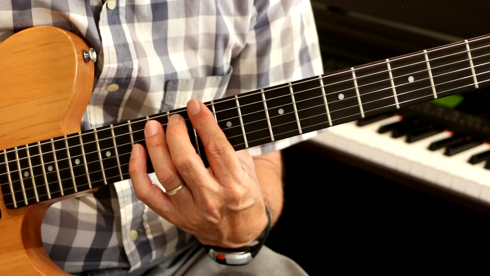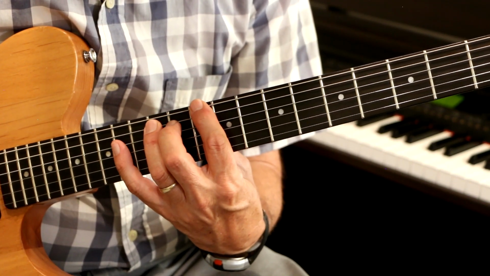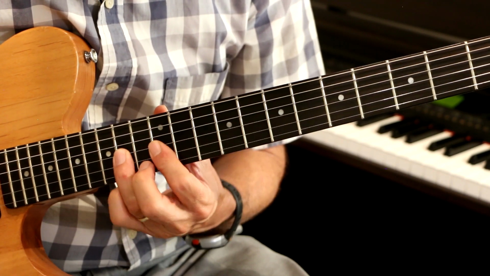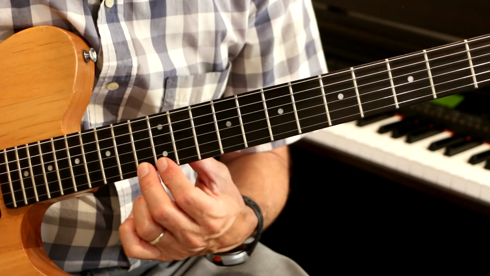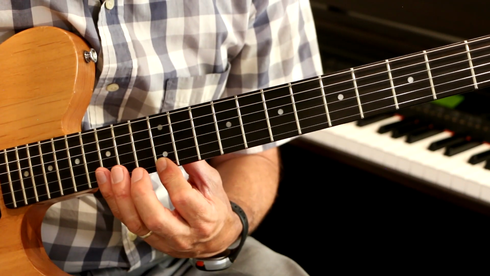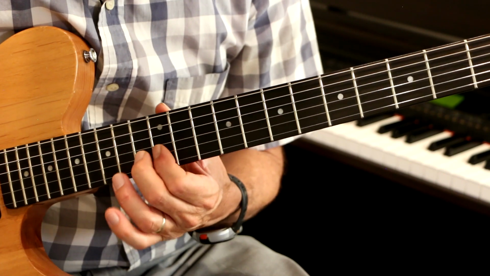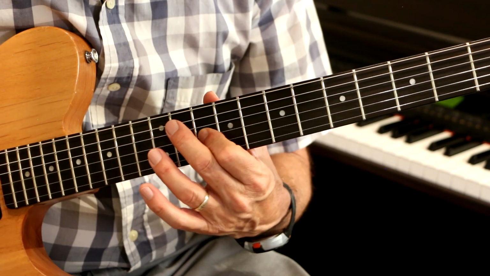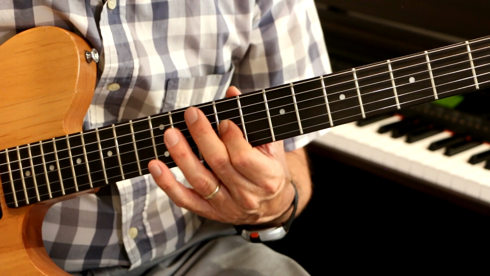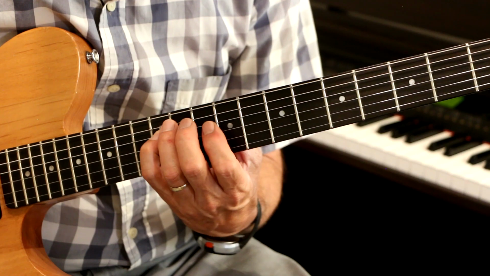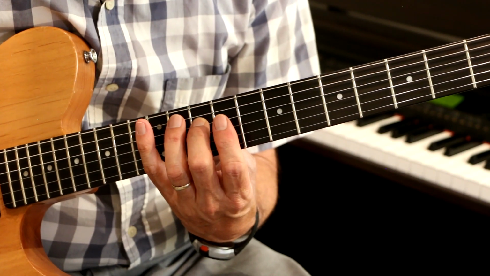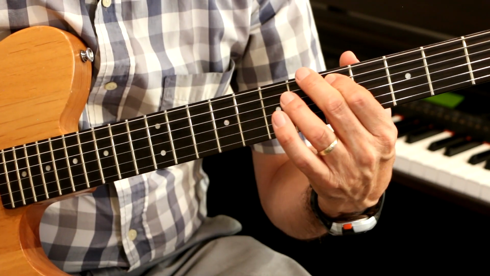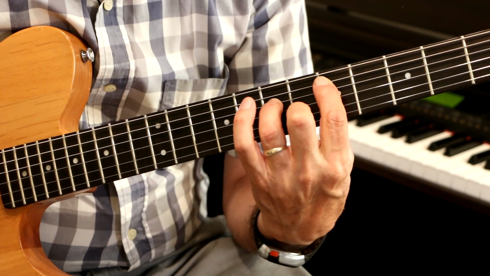Now, this last pattern, 10, 12, 14, slide up to 15, 12, hammer on to 14. He goes up to the F note right there on the E string, 13, 12, 15, 13 on the B string, 14, 12, 10, 9. I think he might have taken a different path than I am. 12, 10, and then I just go down on the A string. 12, 10, 8, 7, 5, 3, and then I come back to here.